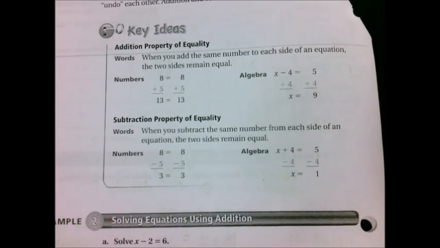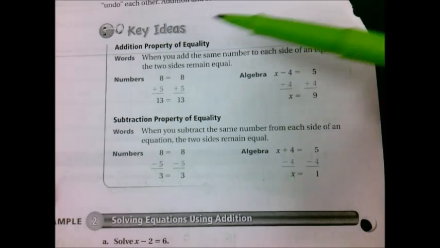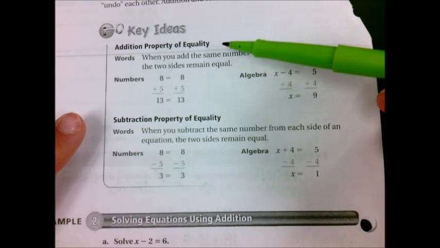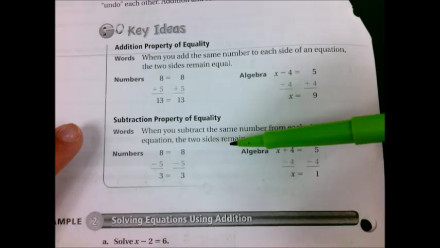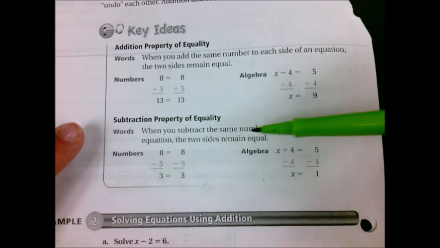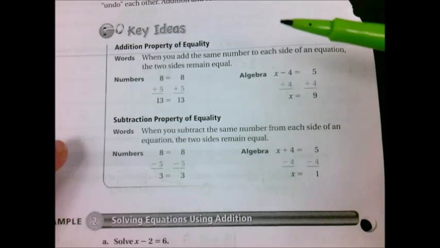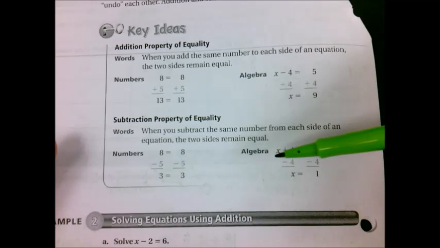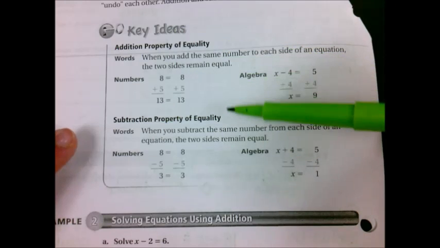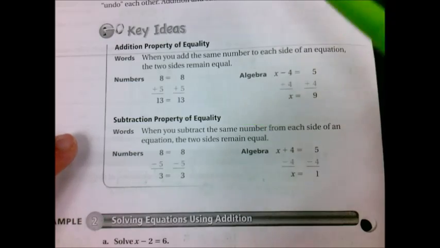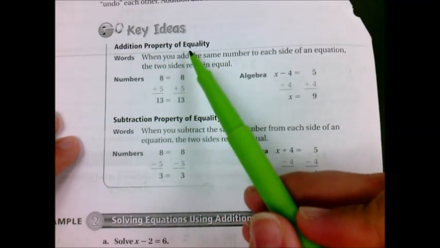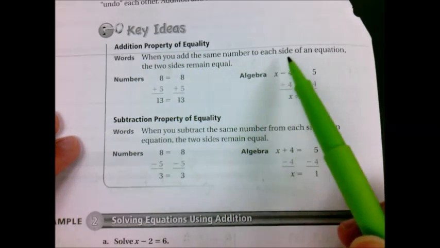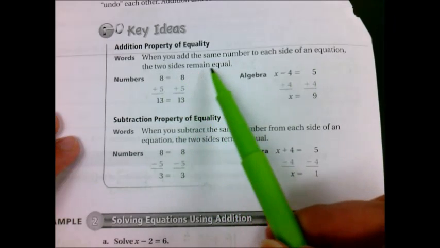Actually it was back in chapter 3, we learned about 4 or 5 properties of multiplication and addition. We learned the commutative property, the associative property, distributive property, identity property, and zero property. Now we're getting to properties of equality. So, the addition property of equality says that when you add the same number to each side of an equation, the two sides remain equal.